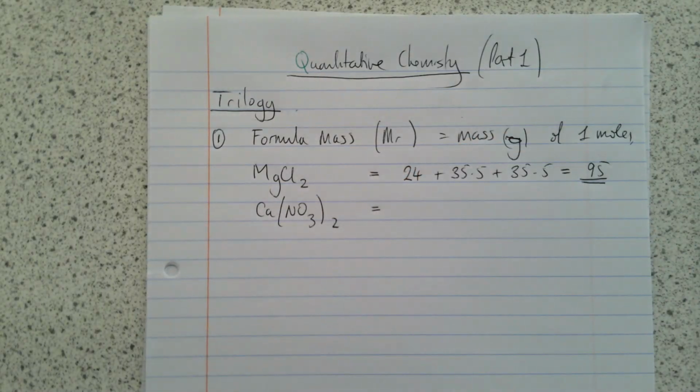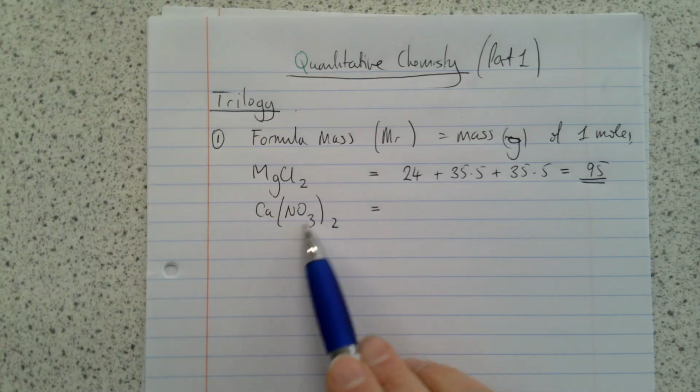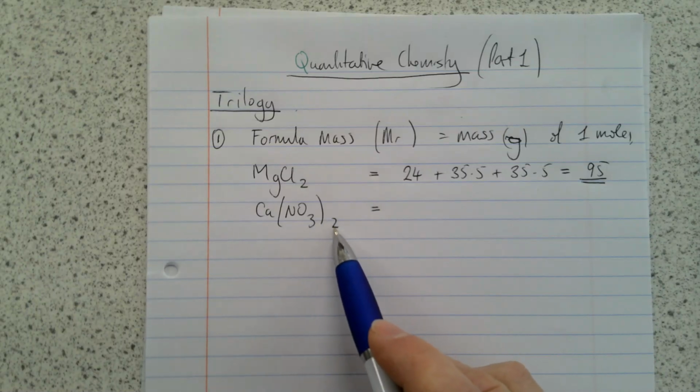Where it gets a little bit harder is where you've got substances with brackets, and this is where sometimes people lose really easy marks because they're not really sure what the brackets mean. What the brackets mean is that the elements within the bracket are all, in this case, multiplied by 2 because you've got a 2 on the outside there.